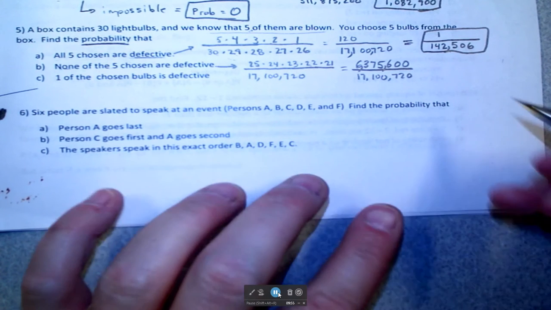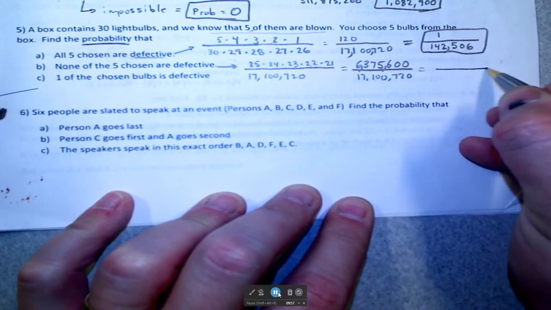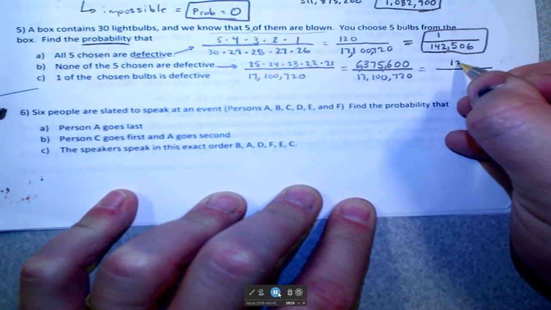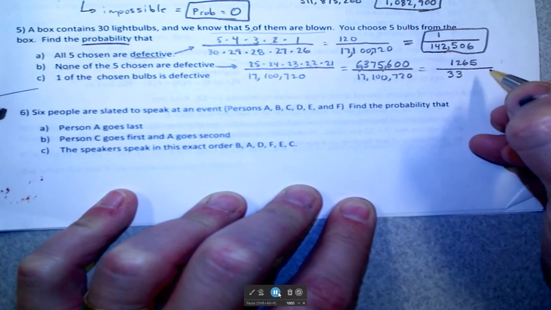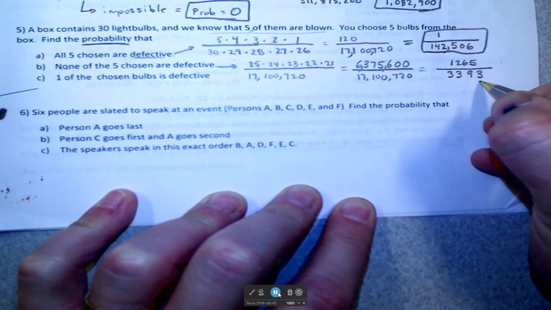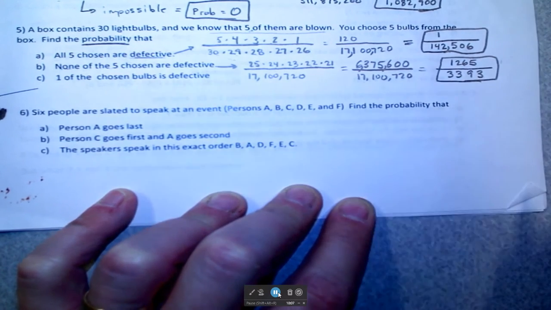So let's do the math. And if they want this as a fractional answer, it will give us 1265 over 3393. Okay? So, there's our probability.